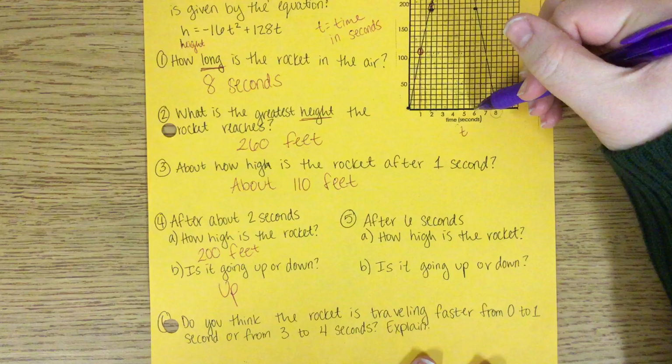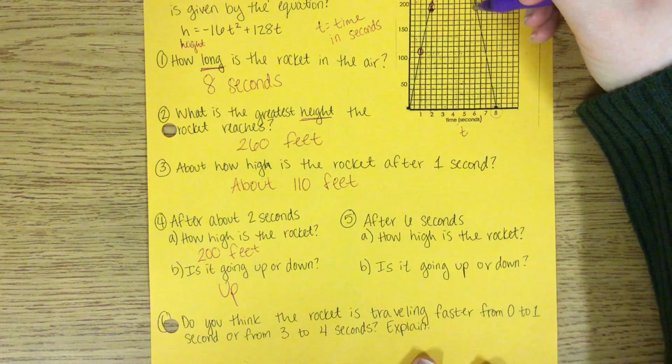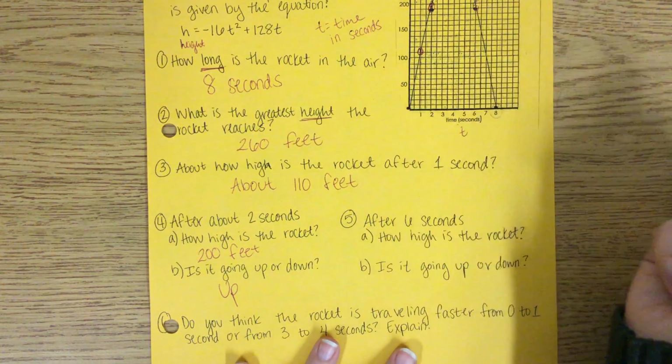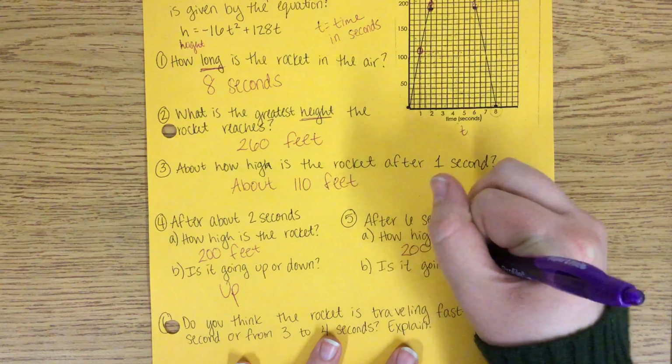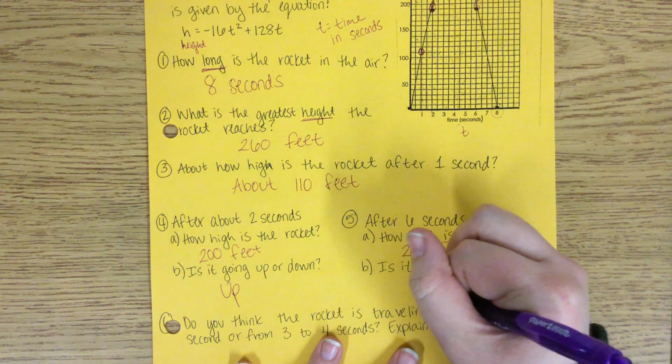How about at 6 seconds? Follow it up. Looks like it's about the same as at 2 seconds. So it is also 200 feet, but now it is going down.